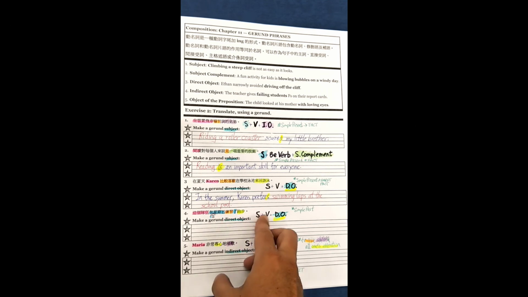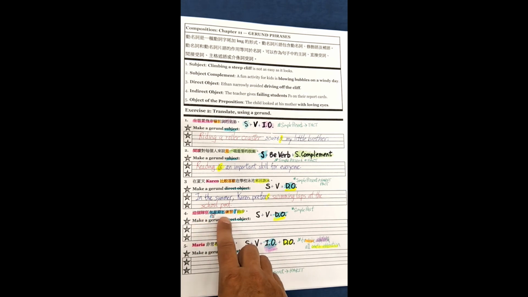Practiced what? That's the direct object. Practiced running. They practiced running. When? Last Friday. The team practiced running last Friday. All right, number 4. The team practiced running last Friday. Very simple sentence. Subject plus verb plus direct object.